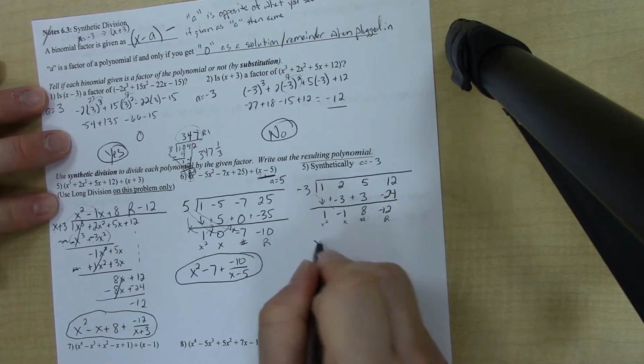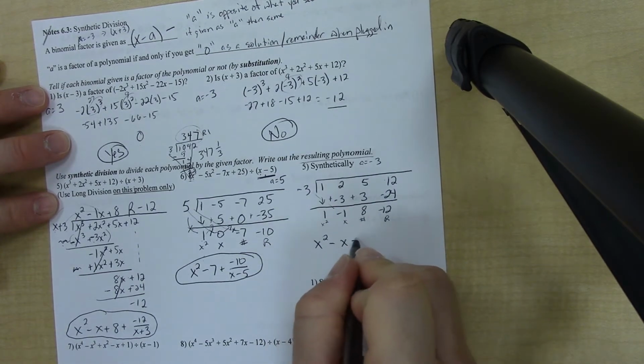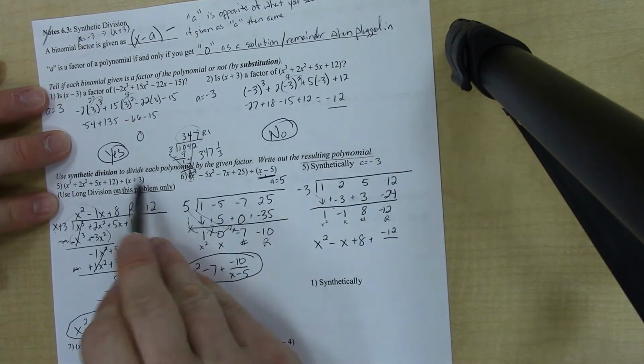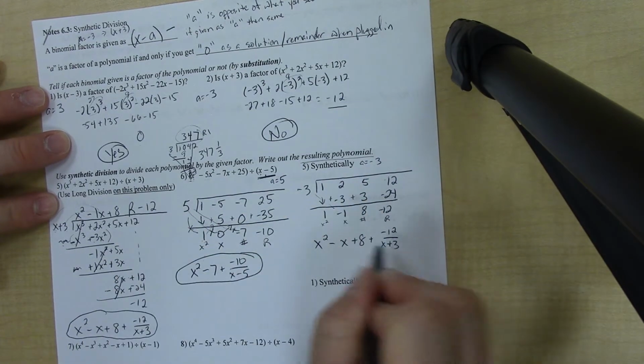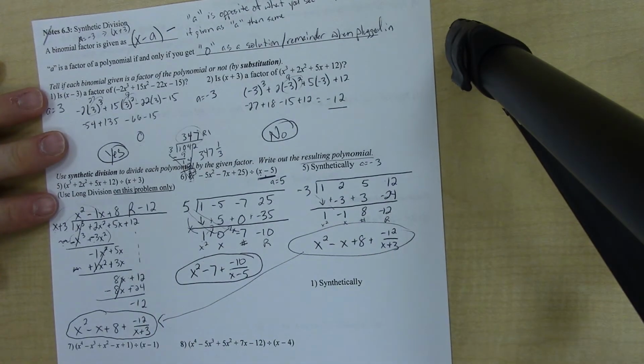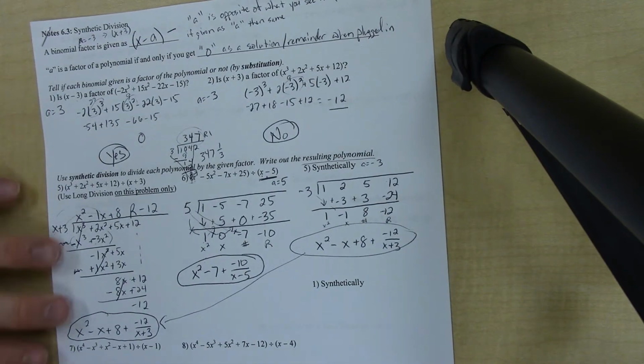So I write out my polynomial, x squared minus x plus 8 plus negative 12 over, again, what did I divide by? X plus 3. Well, look, that's the exact same answer that I got right there. Okay? Let's keep going. Maybe after you see one more, you'll start to see what this is.